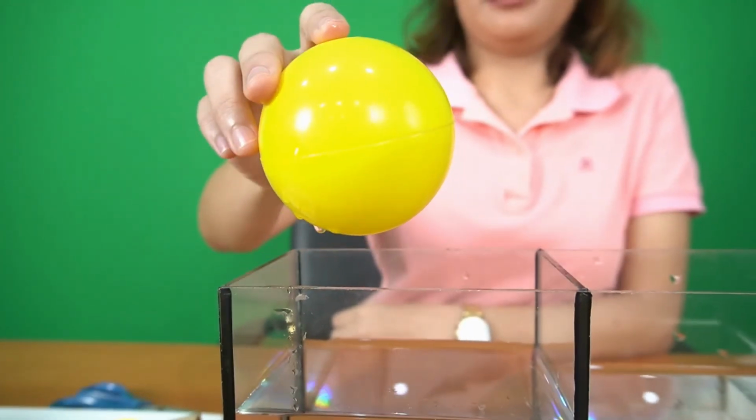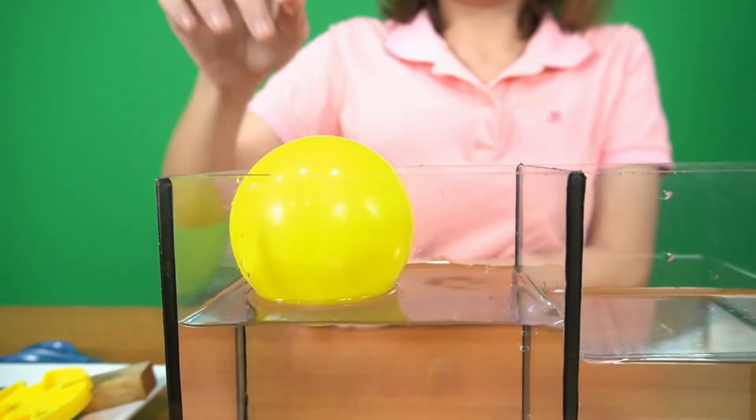So we have the ball first. Will it float or sink?